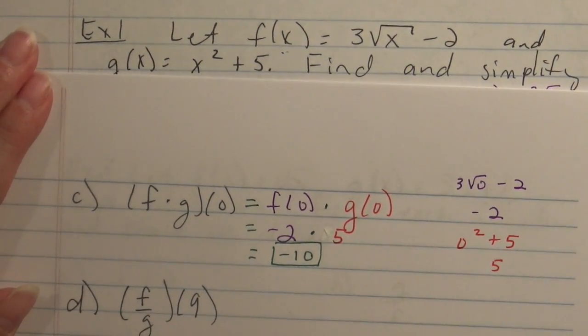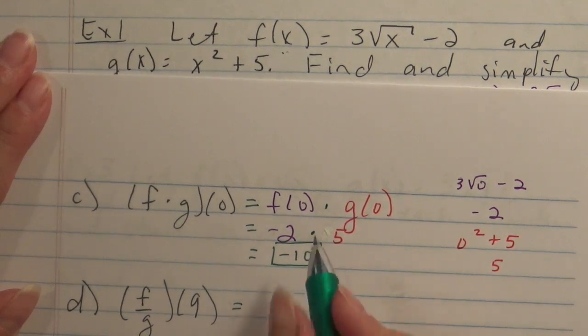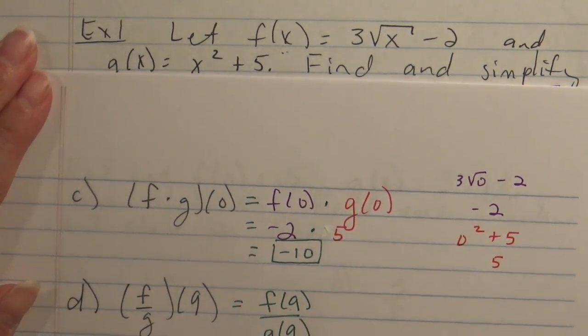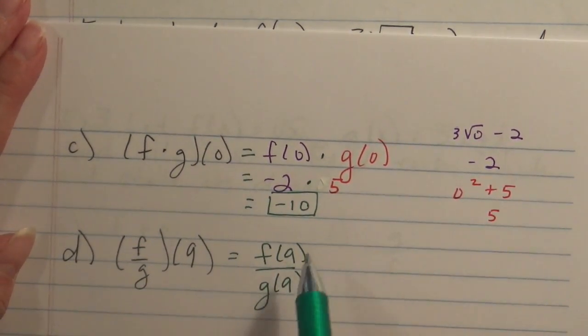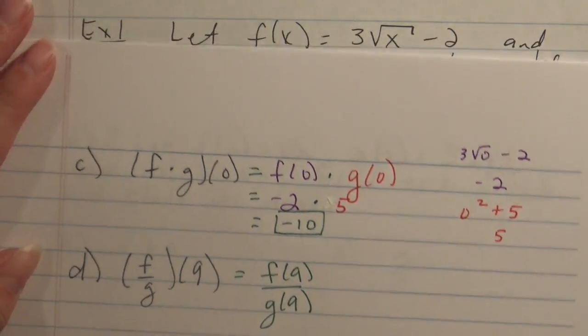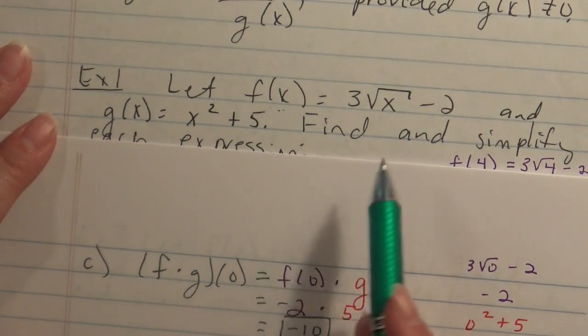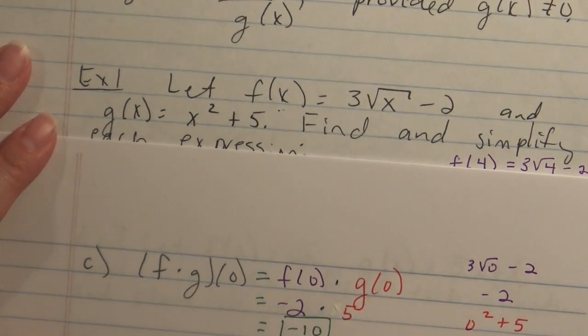Alright, so again, my rule tells me to break this apart as f of 9 divided by g of 9. I apologize, you probably didn't see what I just wrote. F of 9 divided by g of 9. According to our function, we need to find f of 9, so put 9 in for my x.